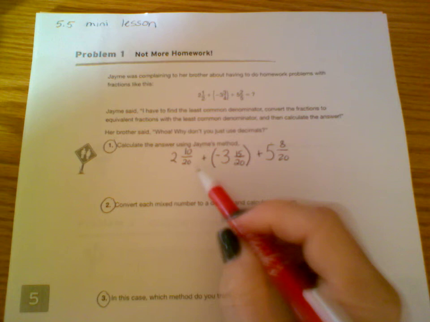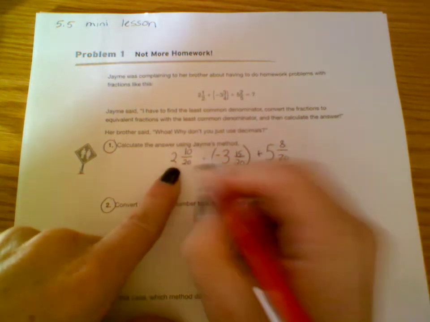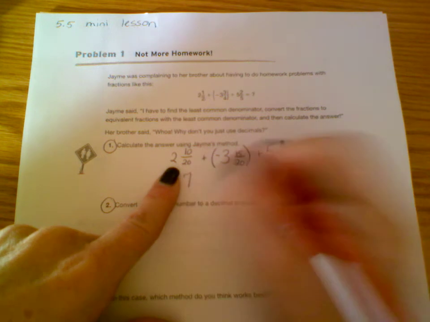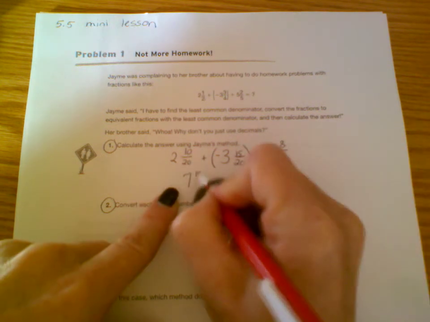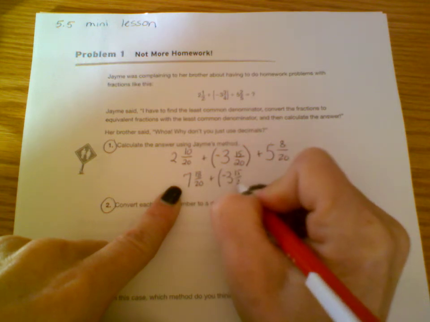So I'm going to put two of these together first. I'm going to do these because they're both positive. So these two together would give me 7 and 18/20. Now I have plus negative 3 and 15/20.